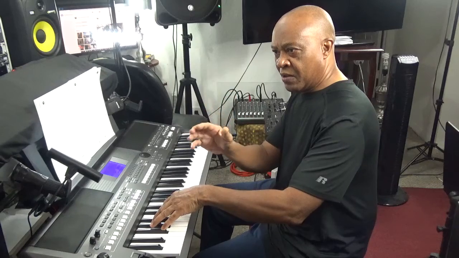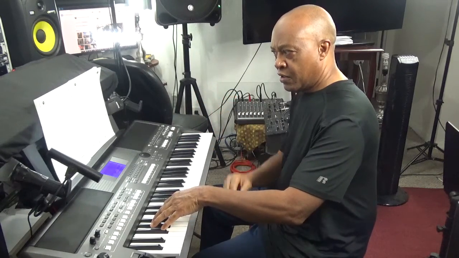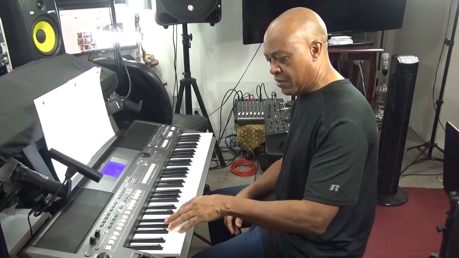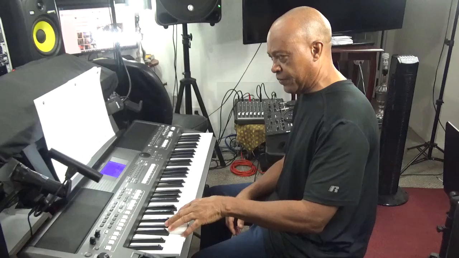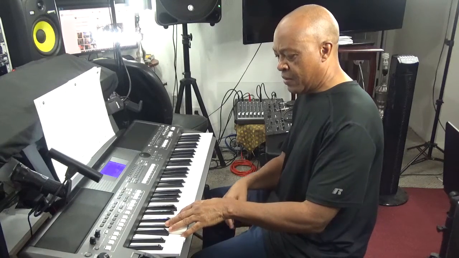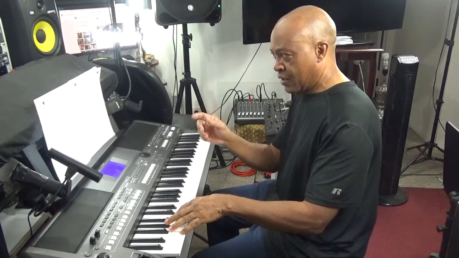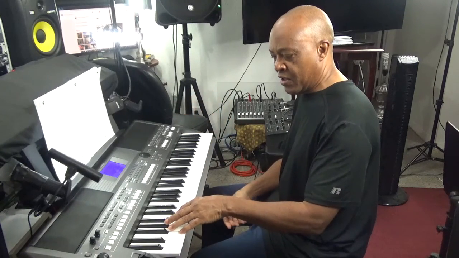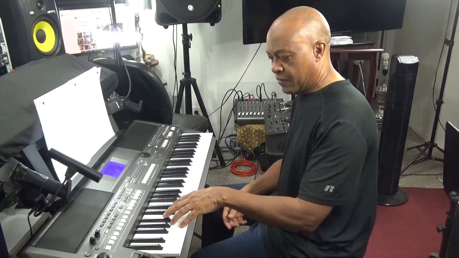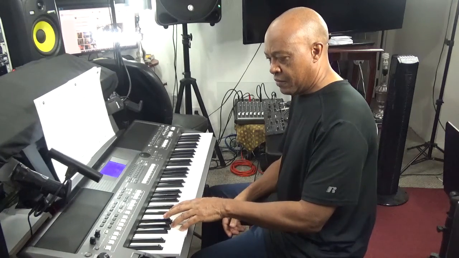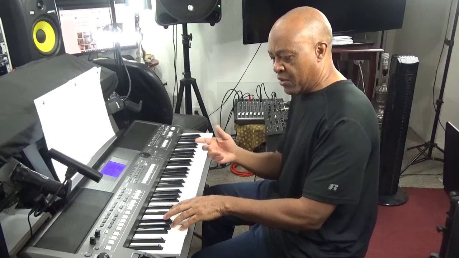It lasts 2 bars, and then they play A flat diminished 7, and then after the A flat diminished 7, they play G minor 7.